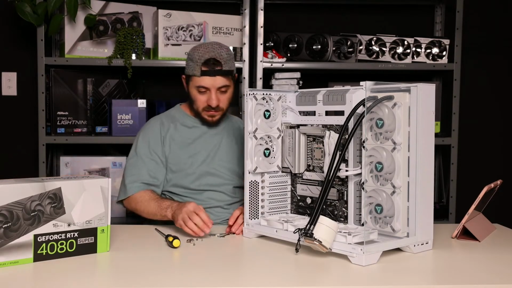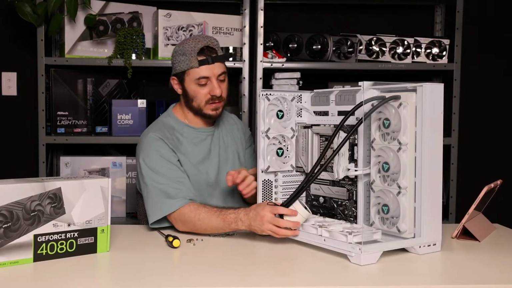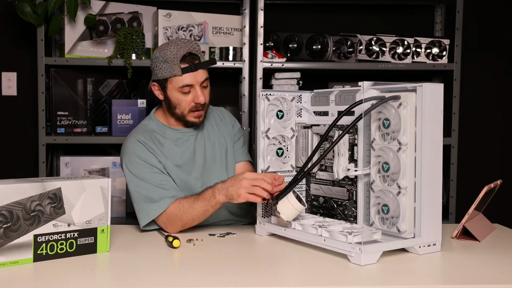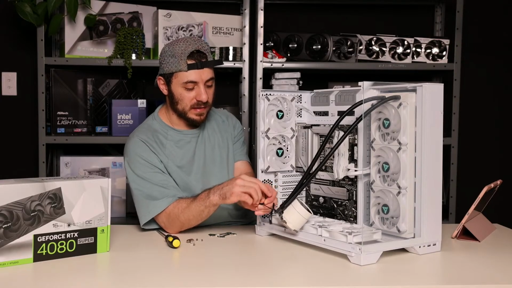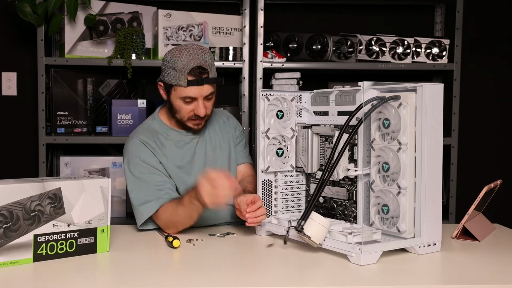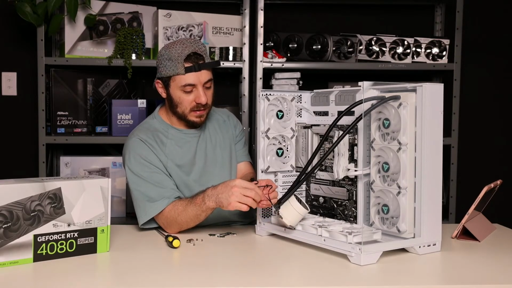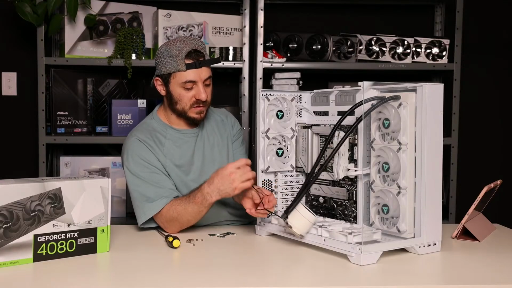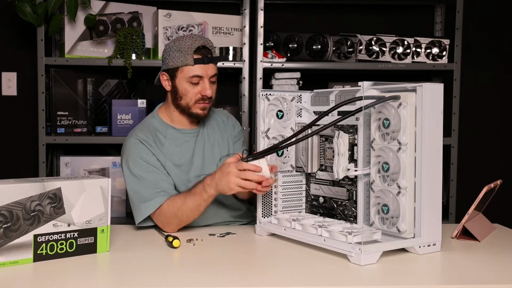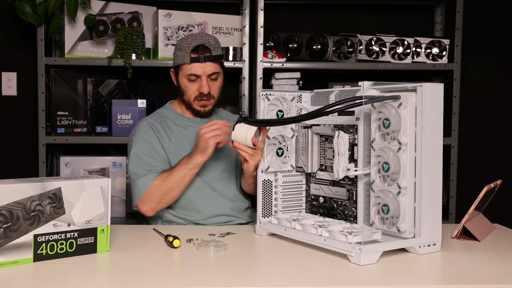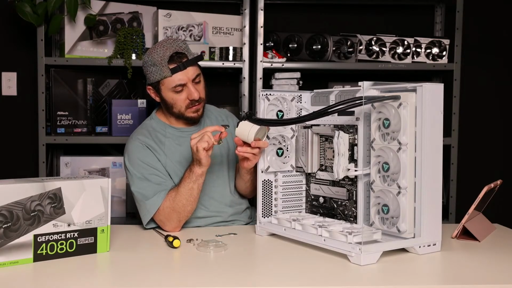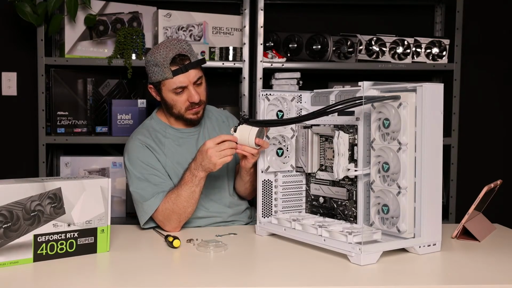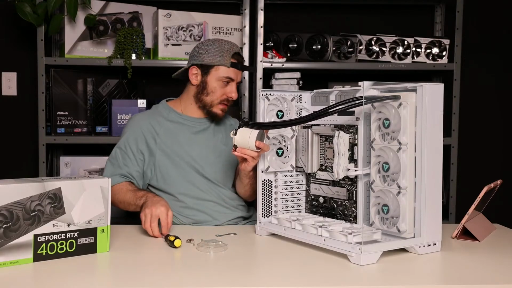A lot of other manufacturers and brands really just complicate this little step in building. It doesn't need to be that complicated, and so kudos to Deepcool for keeping it simple. Let's get this mounted.